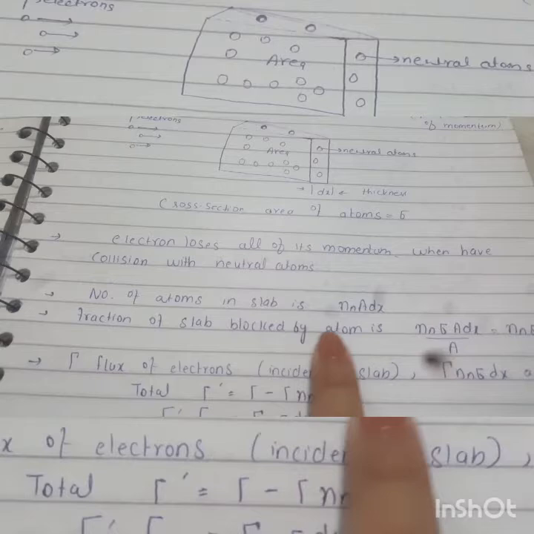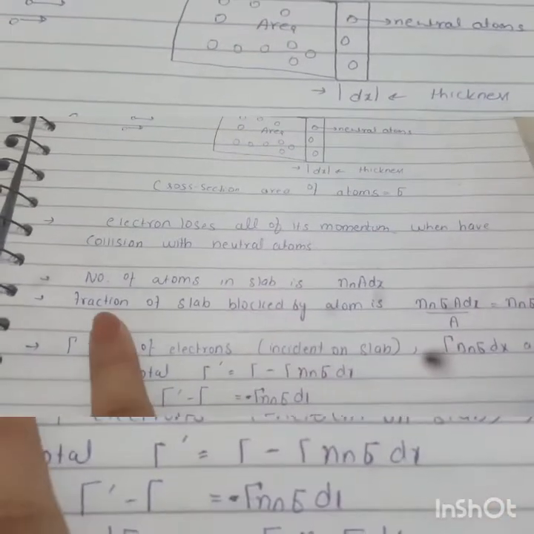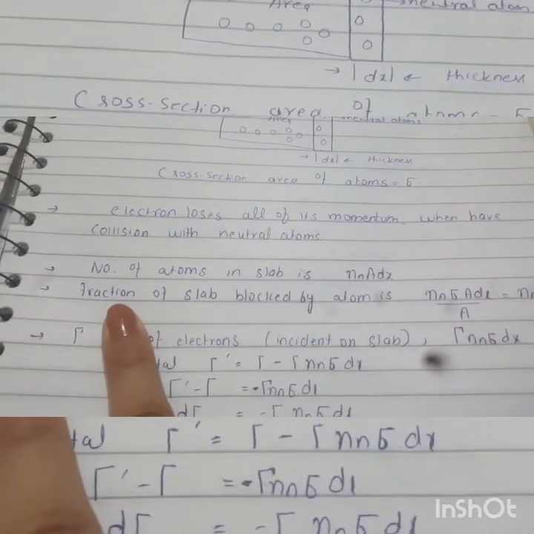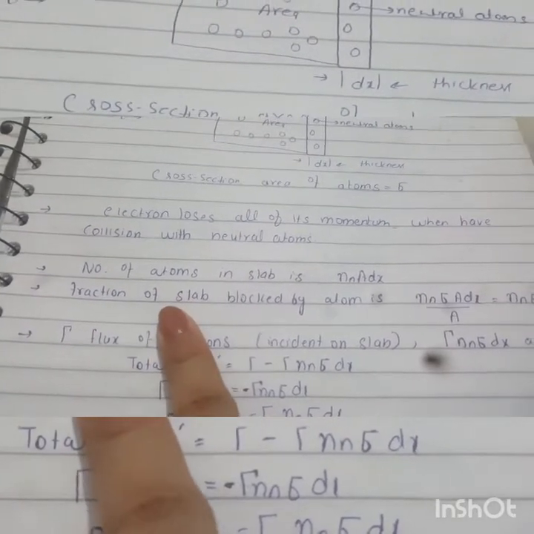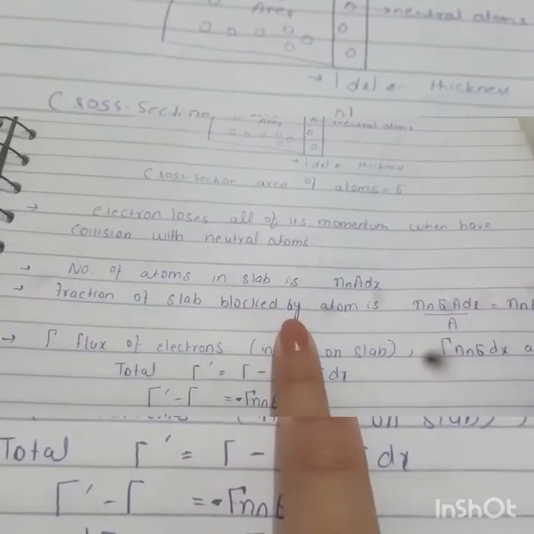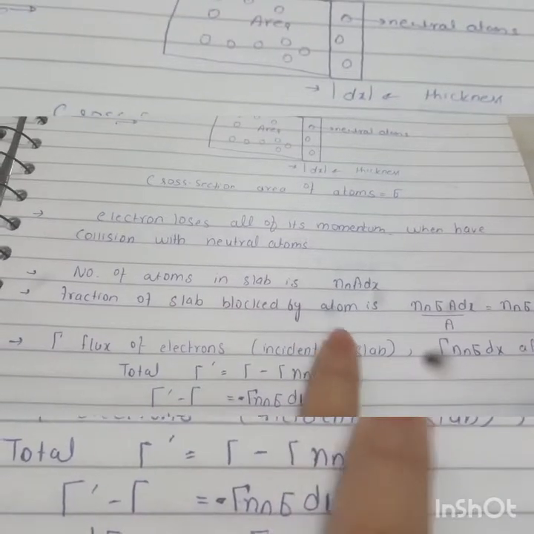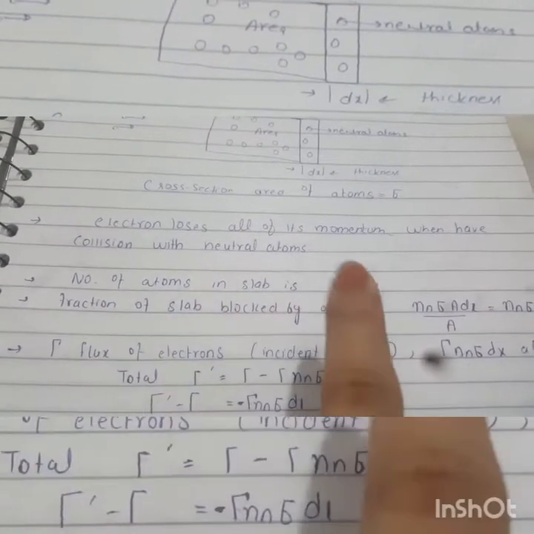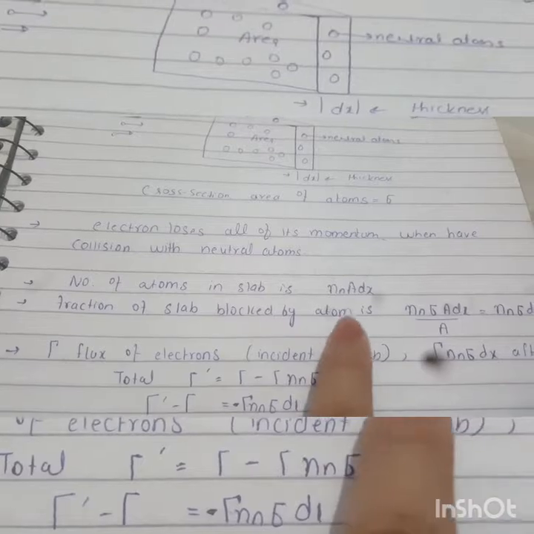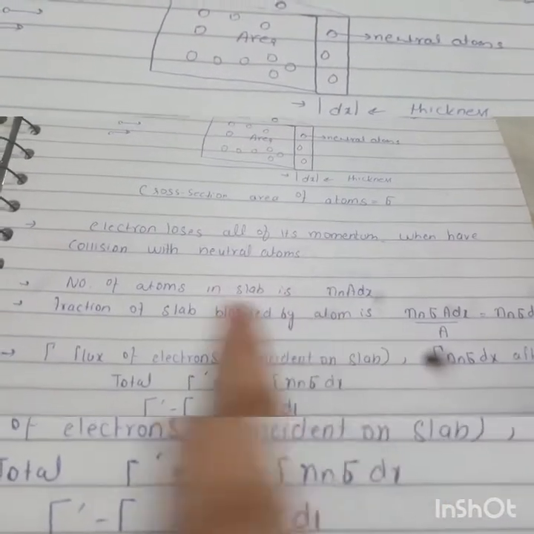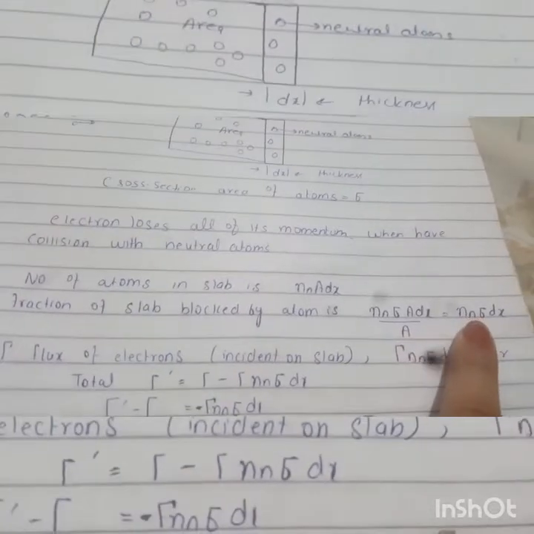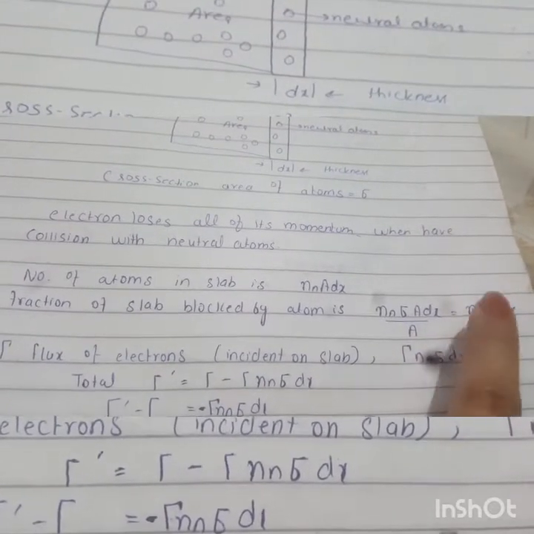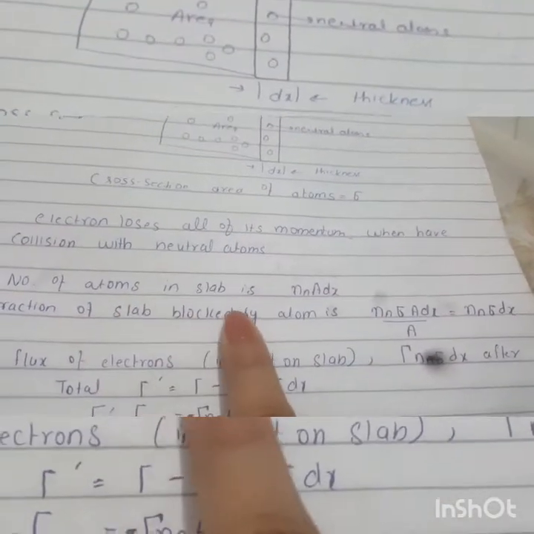The fraction of slab blocked by atoms: when we talk about fraction, that means we have to divide by the area. If we are talking about the fraction of slab blocked by atoms, we have to divide it by area. So this is what we get, the fraction of slab blocked by atoms.